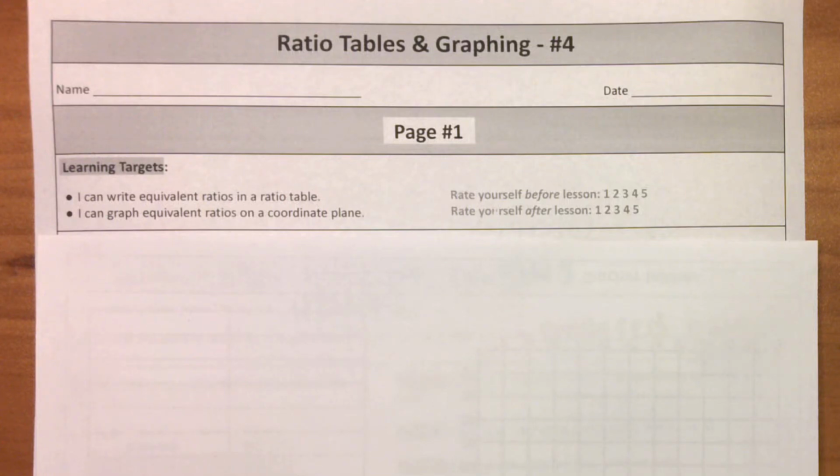Welcome to Middle Math Academy, Ratio Tables and Graphing, level number 4. If you're looking for some practice without the graphing, check out Ratio Tables levels number 1 through 3.